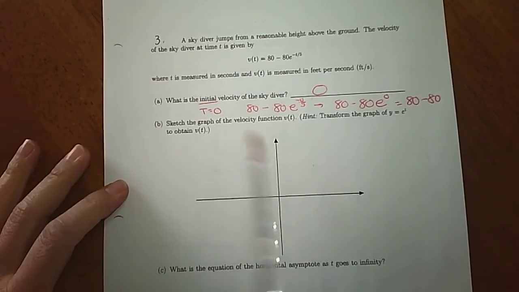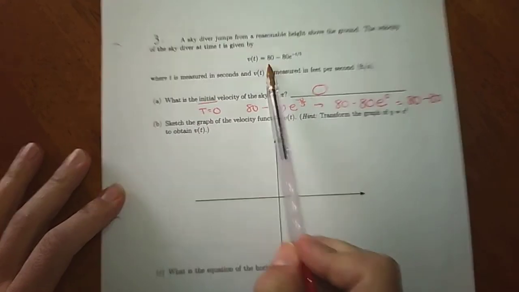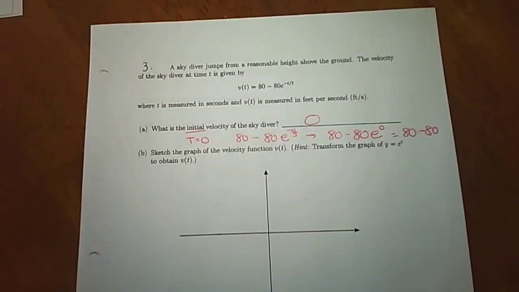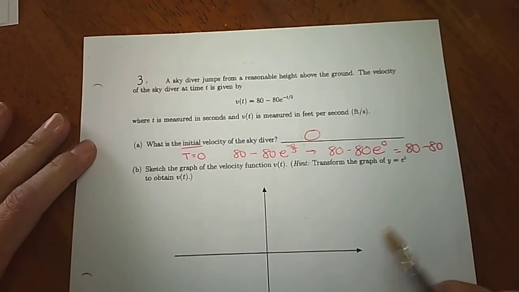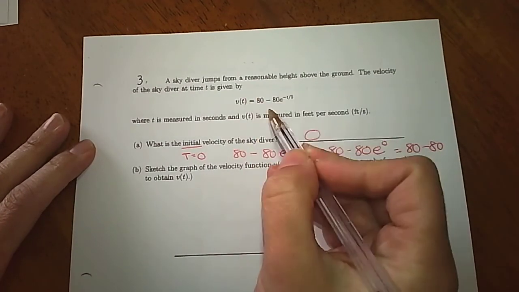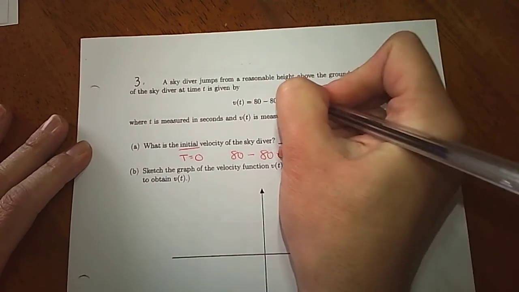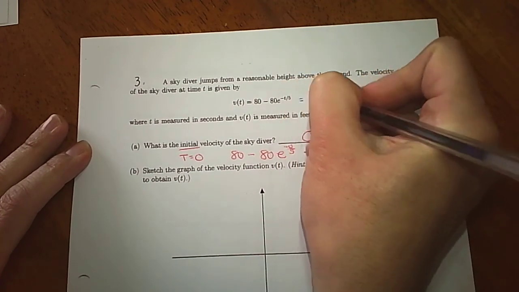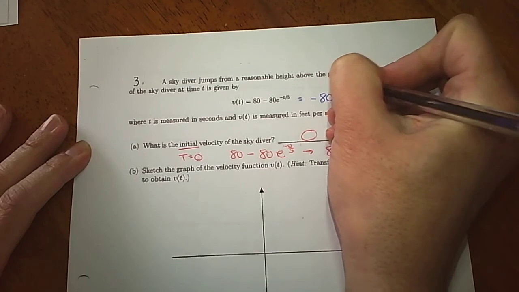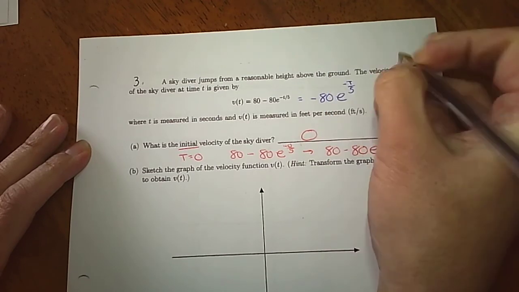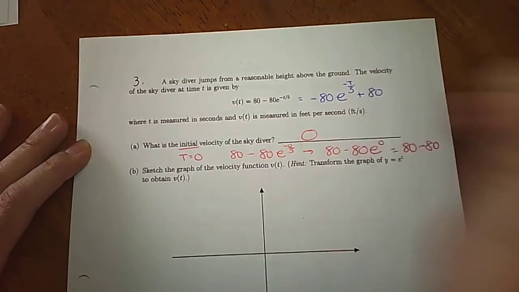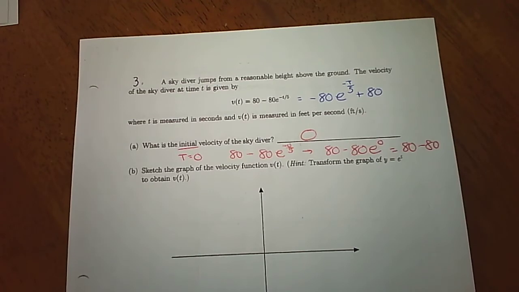Now what they want us to do is sketch this thing. So that's what we want to do. Now, first thing I'm going to do with this equation, I'm going to push it down a little more, is put it in the right order. This thing is the same thing as saying negative 80 e to the negative t over 5 plus 80. That makes it a little easier to sketch. Right? Now, from this, I want to find the parent function.